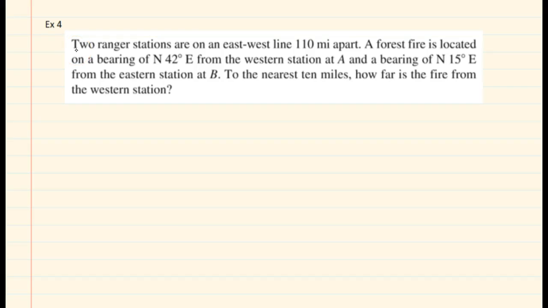And for our last example, let's have two ranger stations that are on an east-west line. So I'm going to draw them over here. Here's our west one, here's our east one, and we do know that they're 110 miles apart. It says that a forest fire is located at a bearing of north 42 east, so about halfway in there, so we'll do 42 east. So it's somewhere over here on this line.